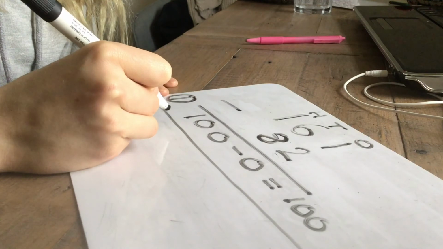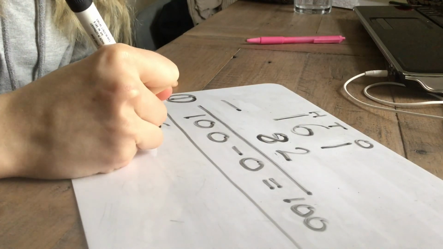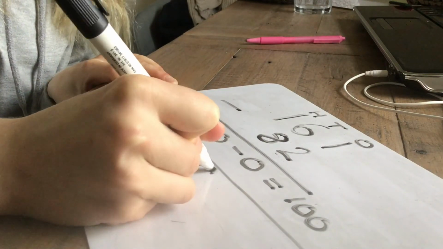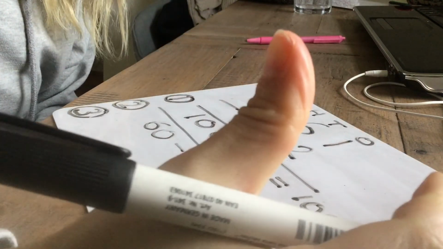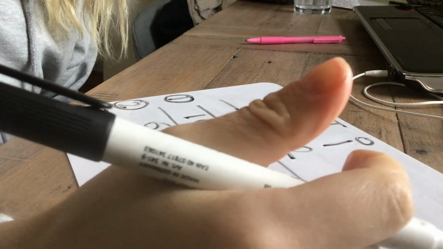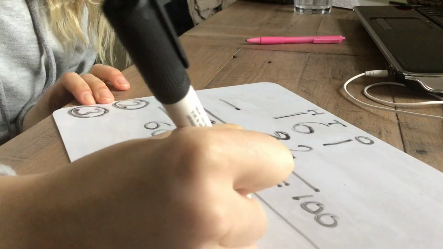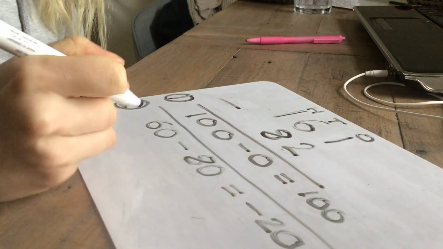Then our second step would be the tens. So 60 take away 80. Now obviously that is a really big one to do on a number line, so try and put it into context if you're really understanding negative numbers now. If you had £60 and you wanted to buy something that was 80, you would be £20 short, so -20.